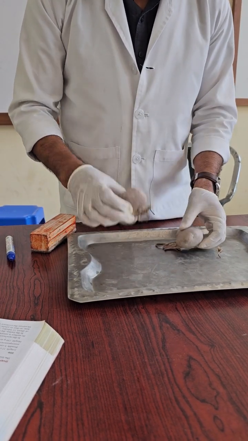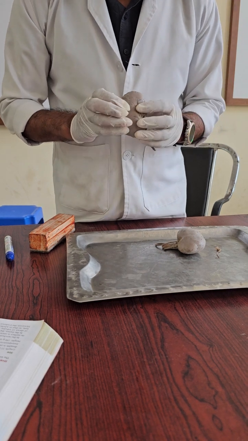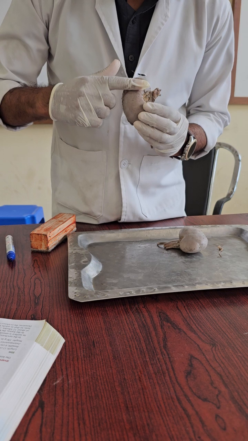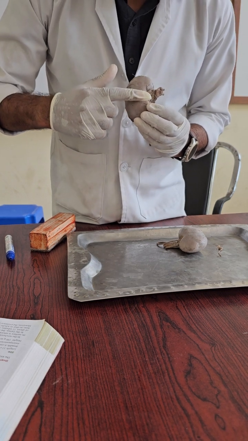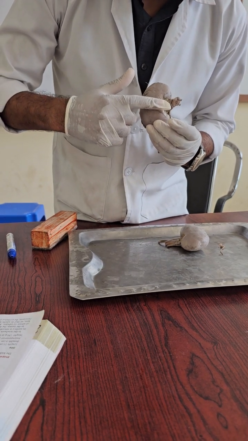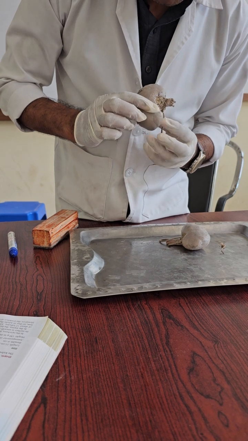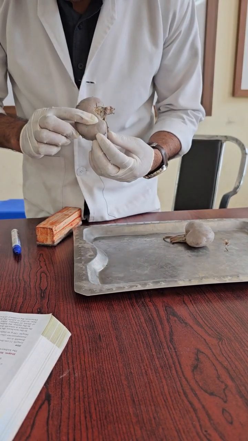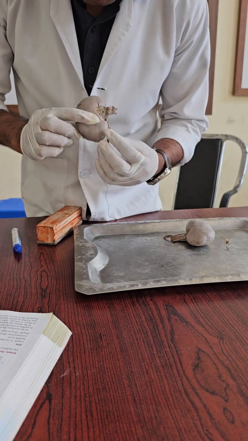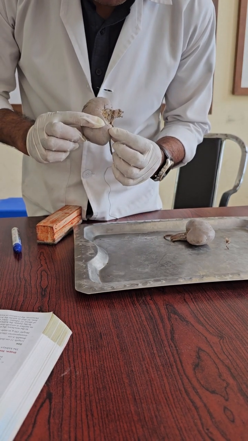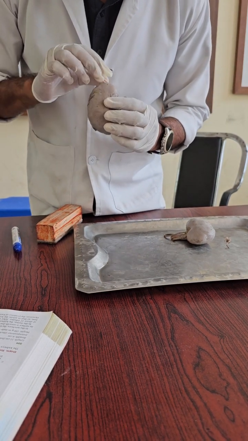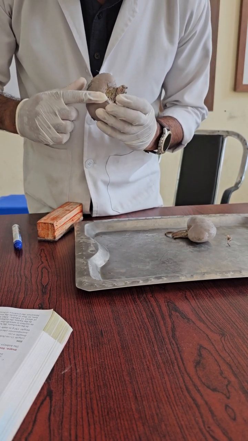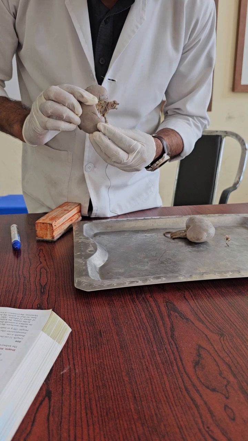In the right kidney, the anterior relations are the right suprarenal gland, right lobe of liver, right colic flexure, and the jejunum.